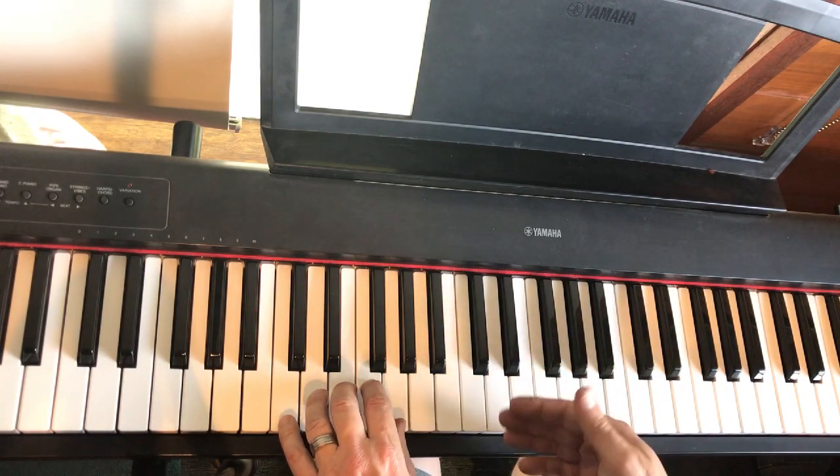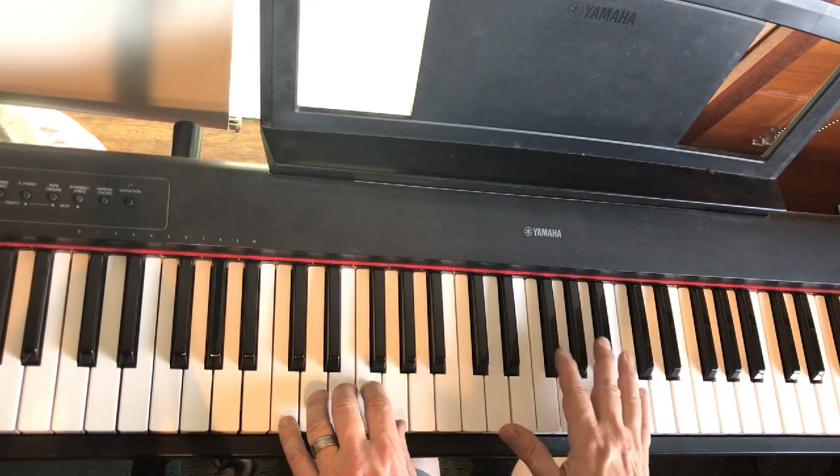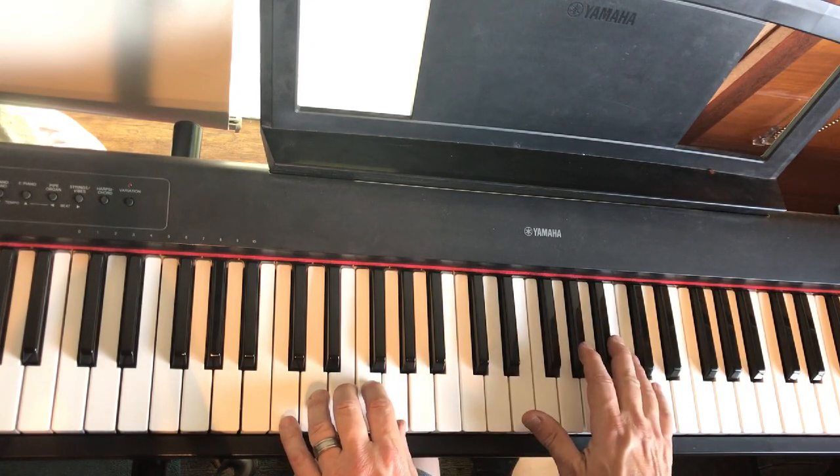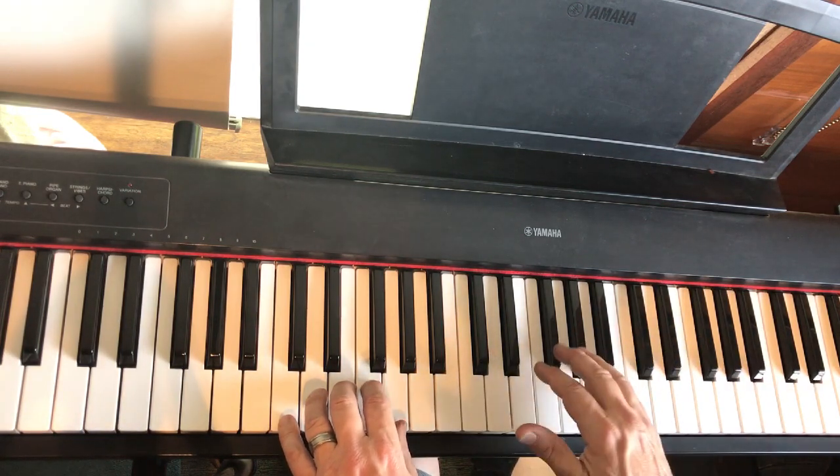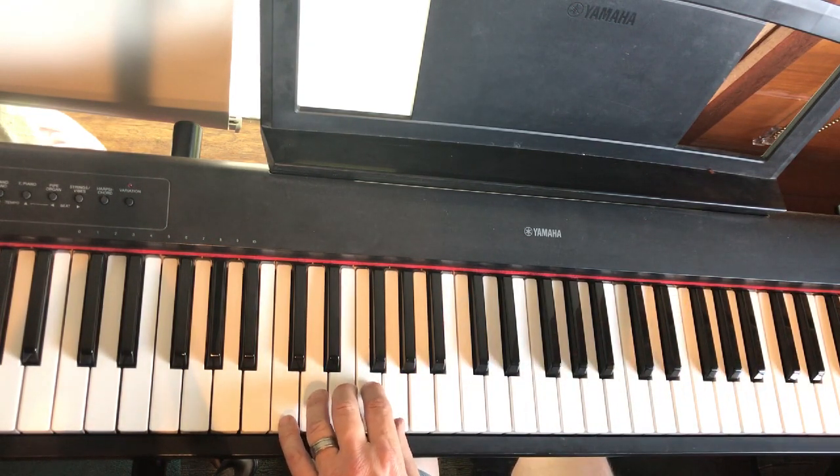So, hope that's a cool little tip for you. Have fun and experiment. Don't be afraid of making a mistake, because this is the way that you train your ear on how to simply improvise on the piano.